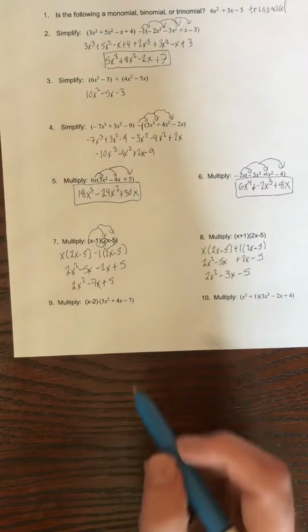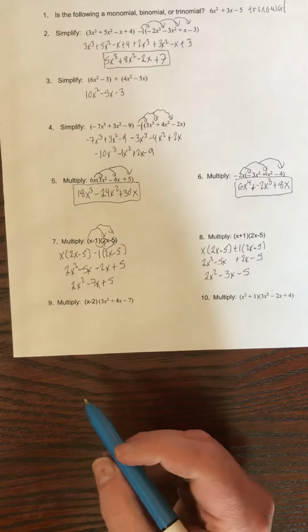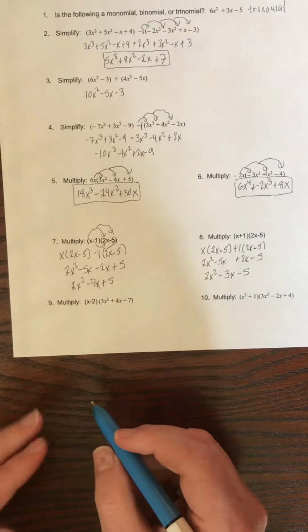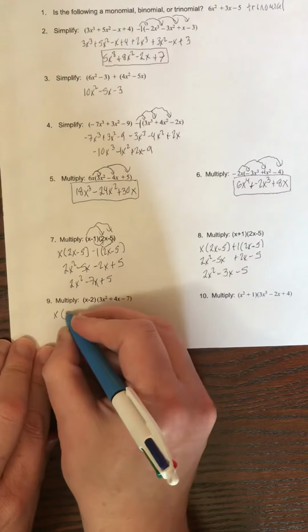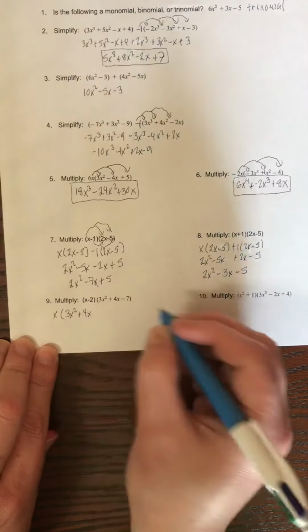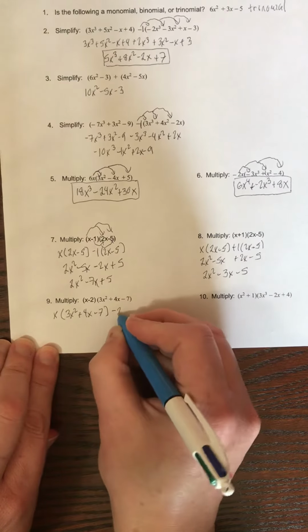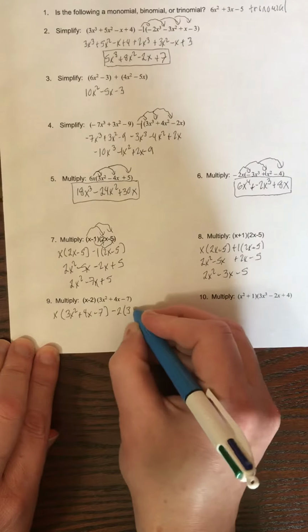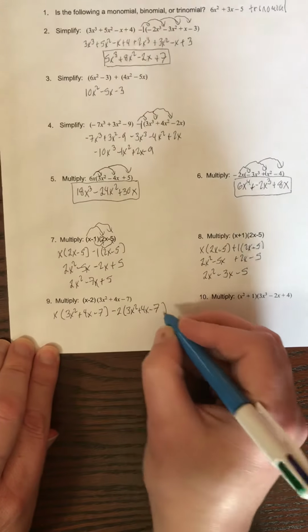Last two problems. X minus 2 times all of this. Do the same thing, guys. You've got x times 3x squared plus 4x minus 7. I've got a minus 2 times 3x squared plus 4x minus 7.